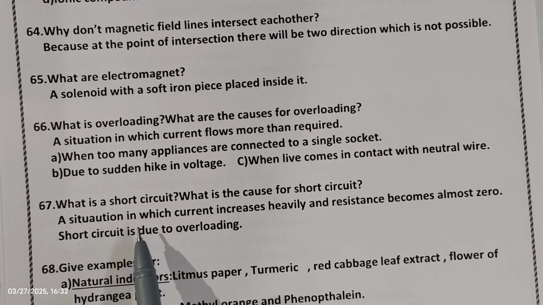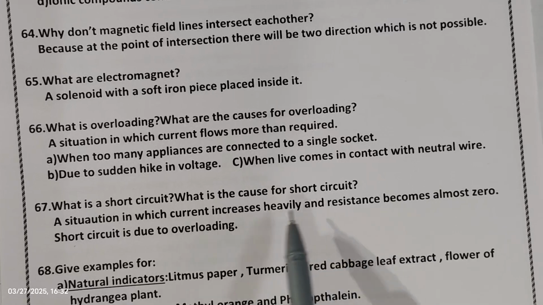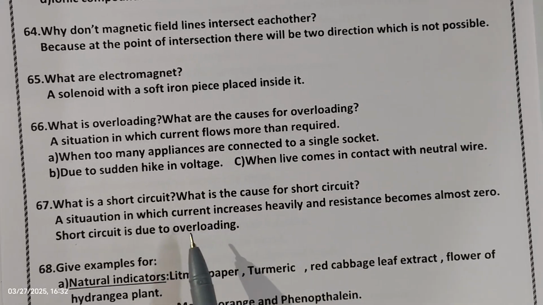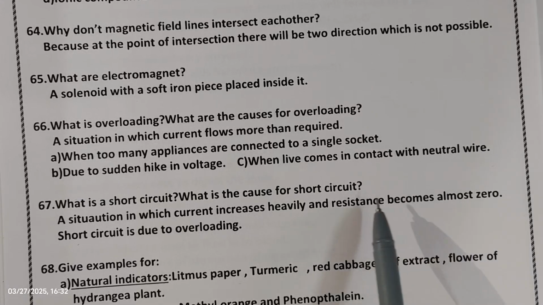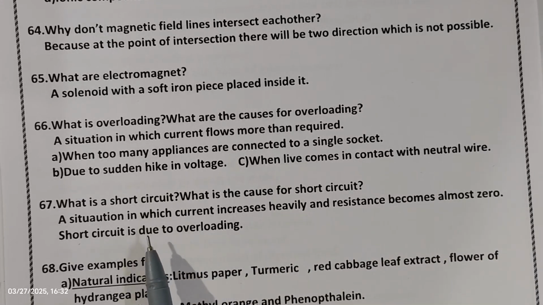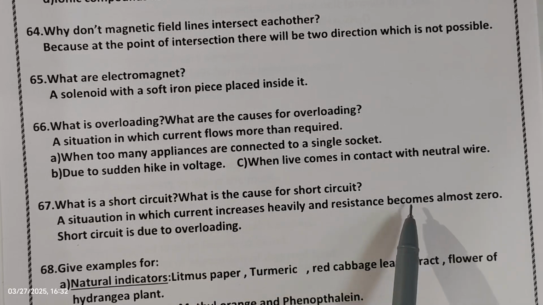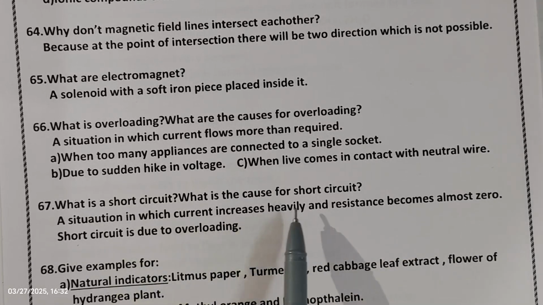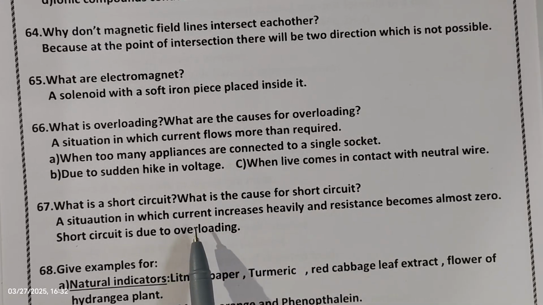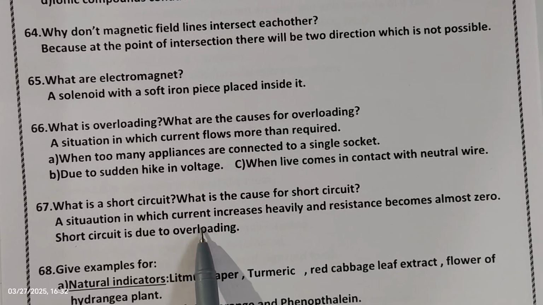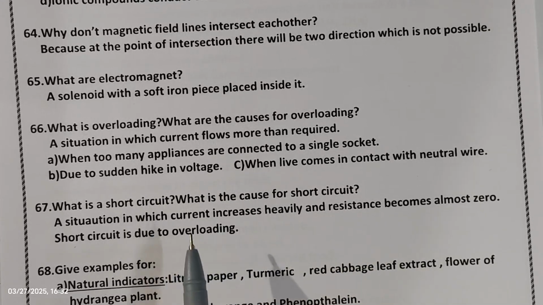The next question, what is short circuit? What are the causes for short circuit? A situation in which current increases heavily and resistance becomes almost zero. So if all of a sudden current increases and resistance becomes zero, that causes short circuit. That is due to overloading. So the cause for short circuit is overloading. The current flows more than the required all of a sudden, then the resistance becomes zero, so then there will be a short circuit.